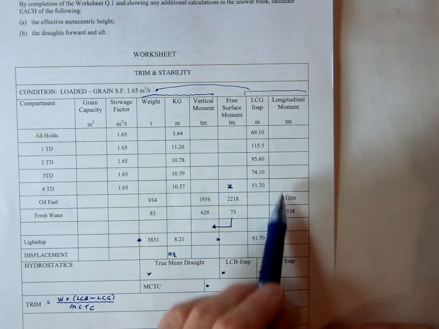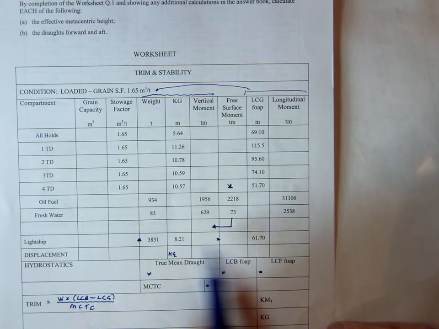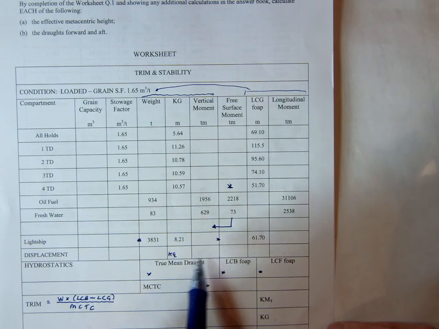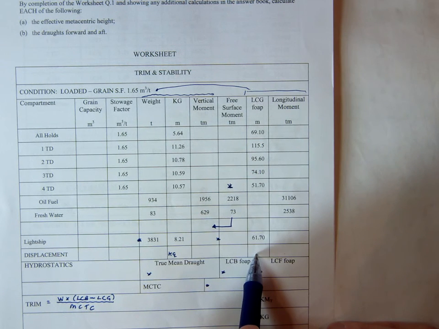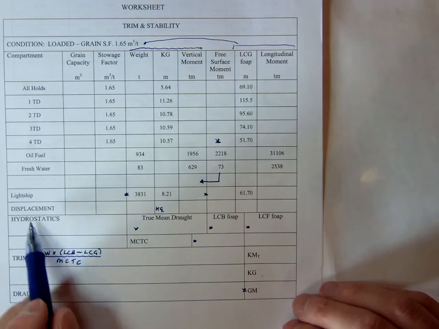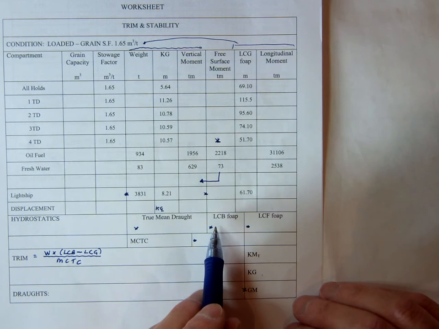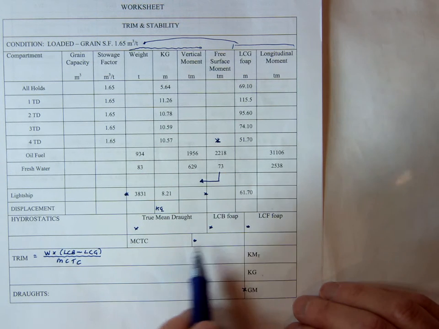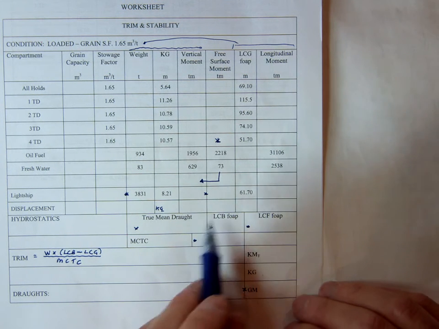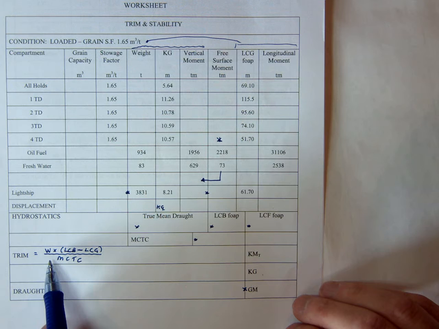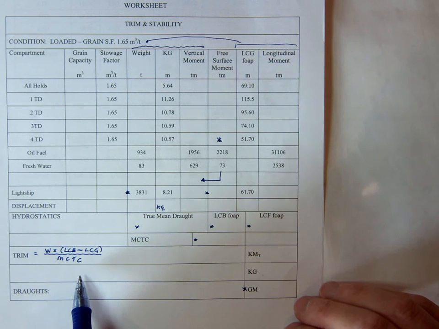Now we add up all our longitudinal moments, again not forgetting the light ship weight and LCG. Add up the total longitudinal moments, divided by the total weight, will give you a final LCG. Then, as you remember from longitudinal stability, you get your final displacement, go into the hydrostatic particulars, and get your true mean draft, LCB, LCF, MCTC. It actually indicates there the values you need to get out of the tables. Use those values in the formula to work out the trim. Standard formula to work out the trim, forward and aft, and there are your drafts.